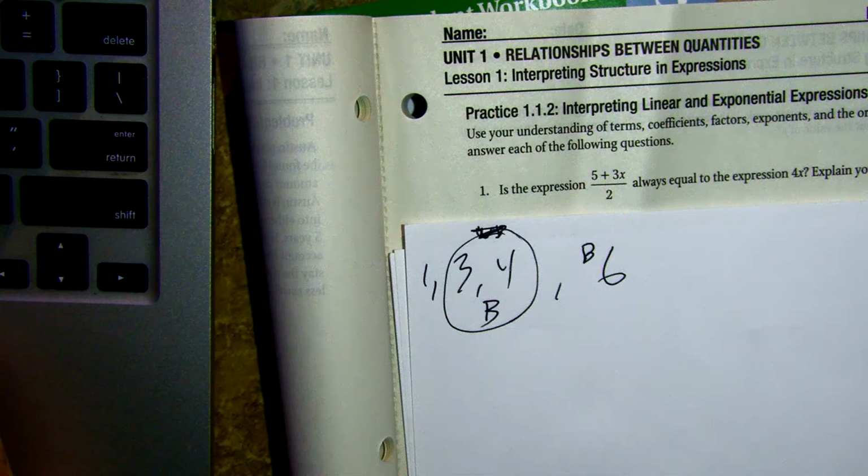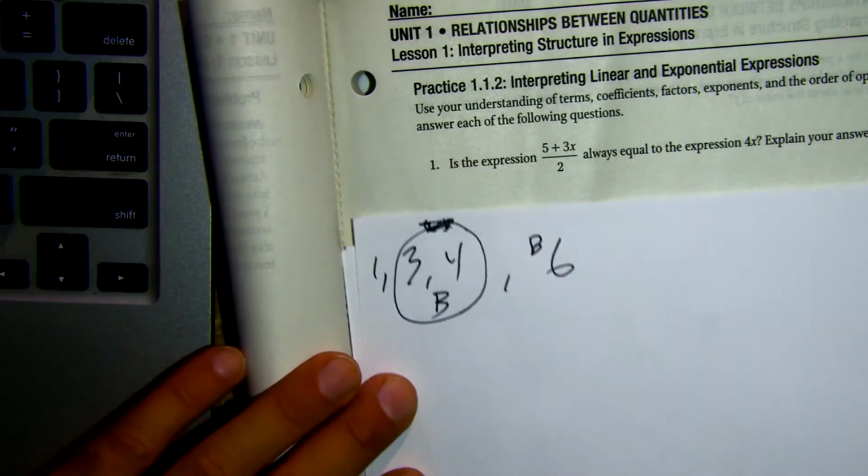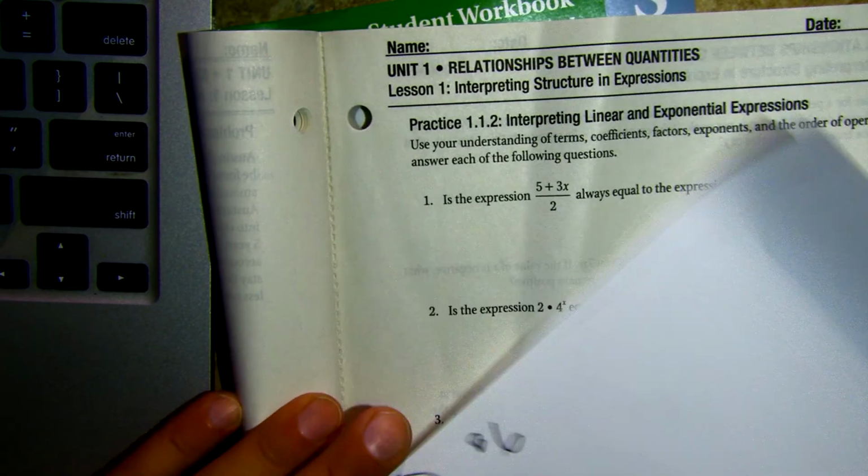Right, and it is screencasting. Perfect. All right, we're looking at number one.